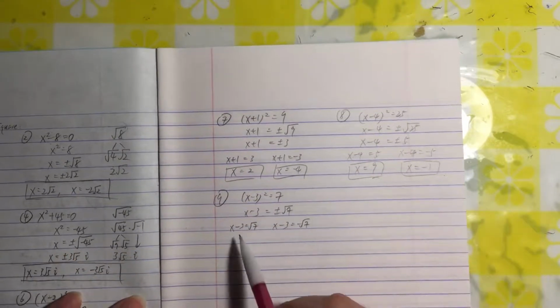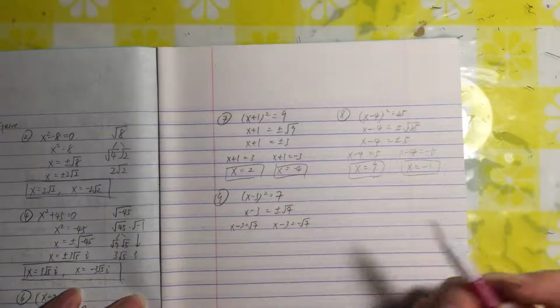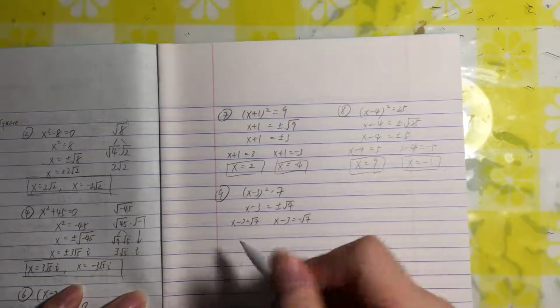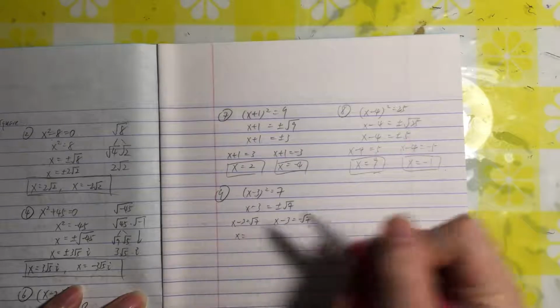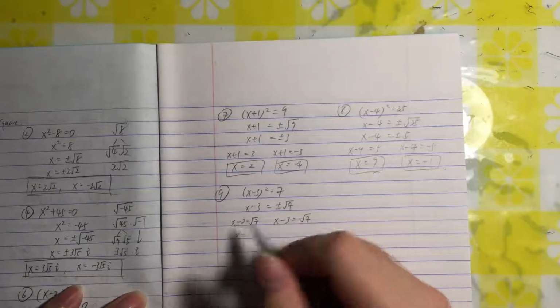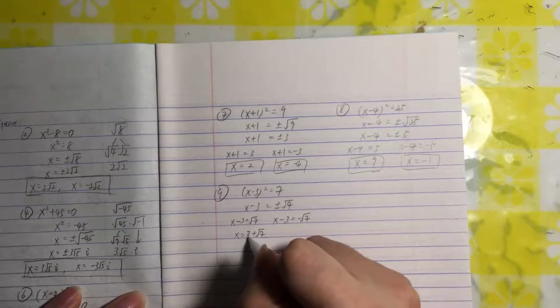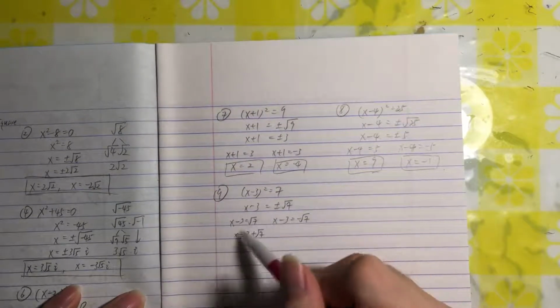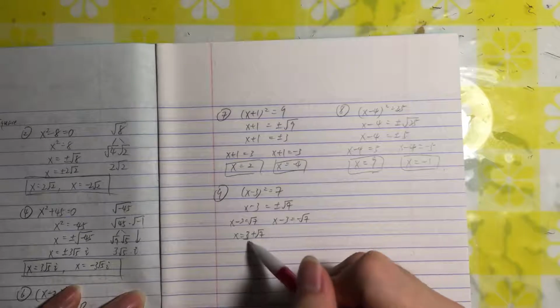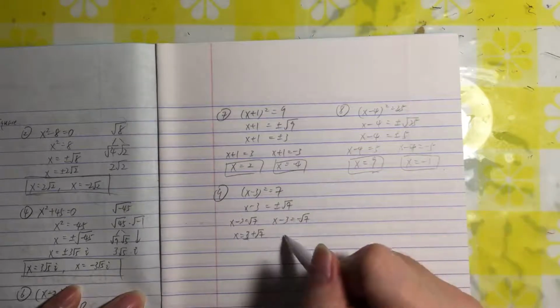Then solve each equation for x, which means get x by itself. So I can add 3 to both sides. If I move 3 over, negative 3 becomes positive 3. I get 3 plus square root of 7. If I add 3 to both sides, x is 3 plus square root of 7.